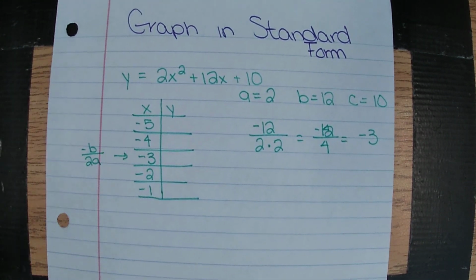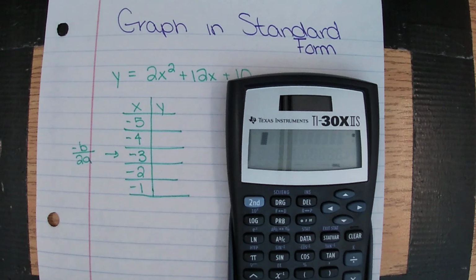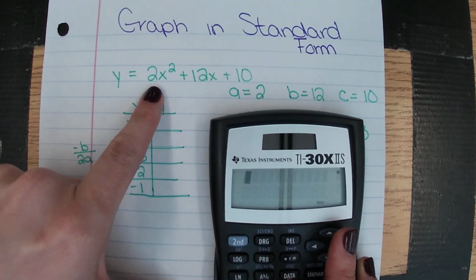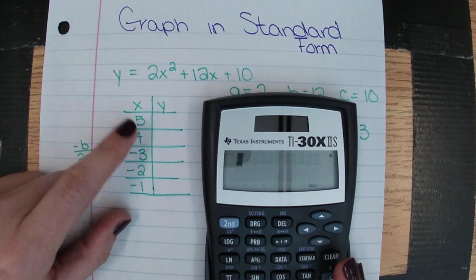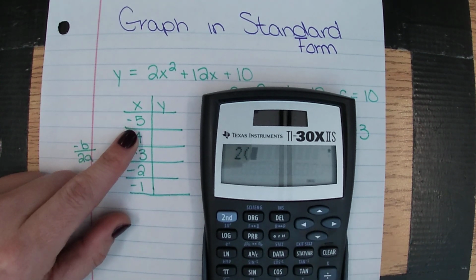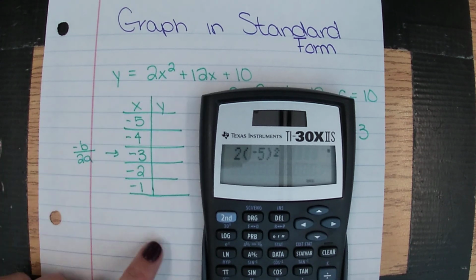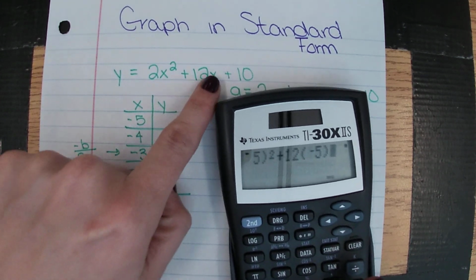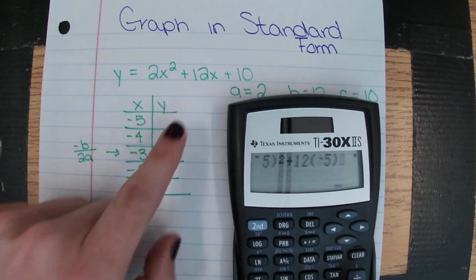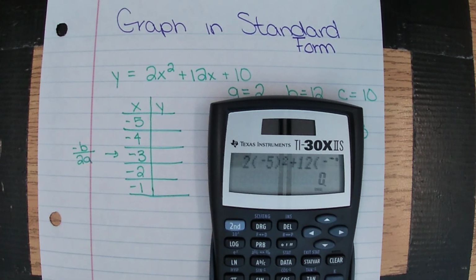Now, if you accidentally made your table go the other way, that's not important. It doesn't matter as long as you have those values. And so now we're just going to start plugging each of these in. So in our calculator, the only thing we put in parentheses is the actual number we see in the table. So 2 parentheses, negative 5 close parenthesis squared, plus 12 parentheses negative 5. We're putting that negative 5 in for anywhere we see x, and there's 2 of them. Plus 10, and we get out 0.